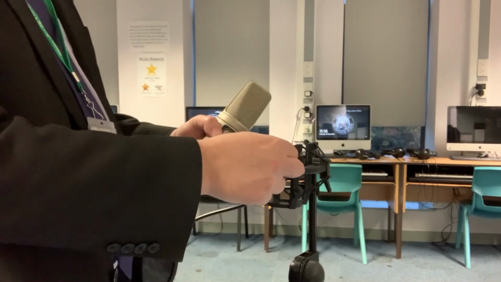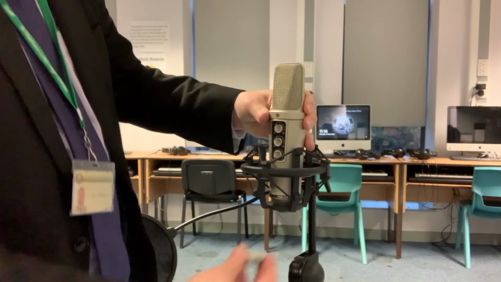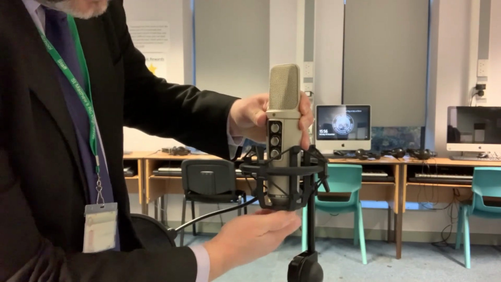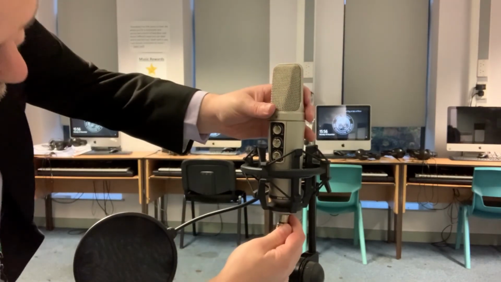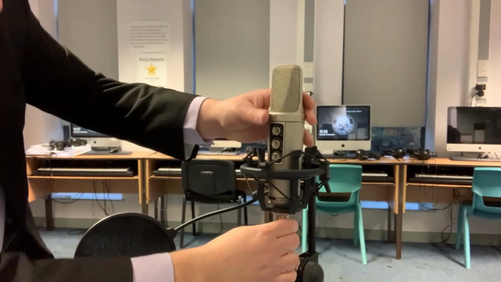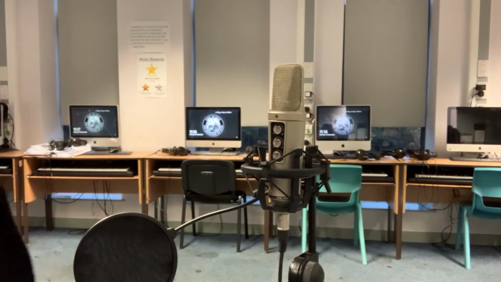So the cradle here stops that from happening. So we put the microphone in place, screw it in position, then we connect the microphone cable. When it clicks, the microphone is in place and we're ready to go.